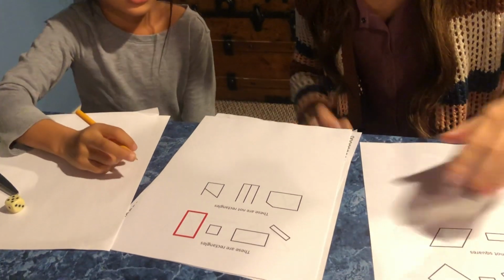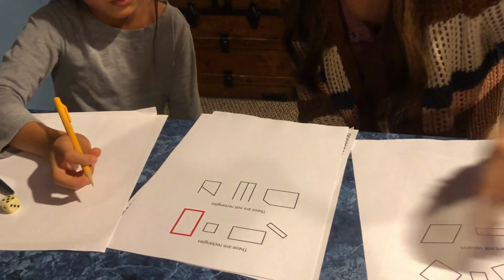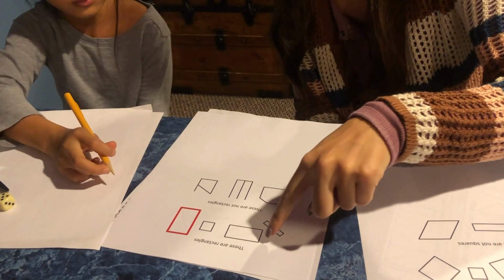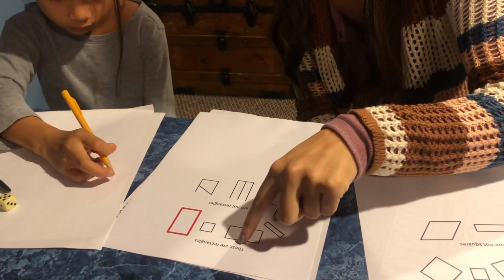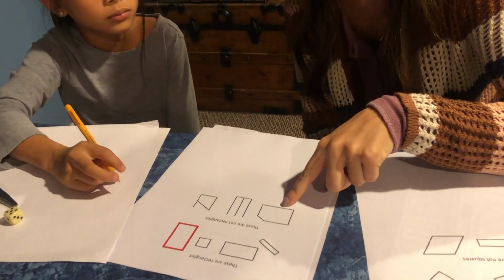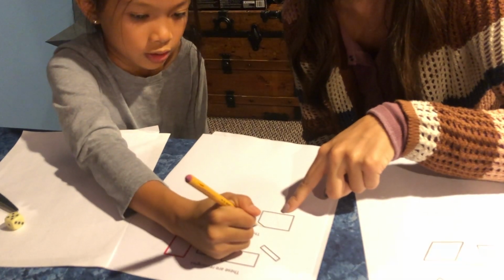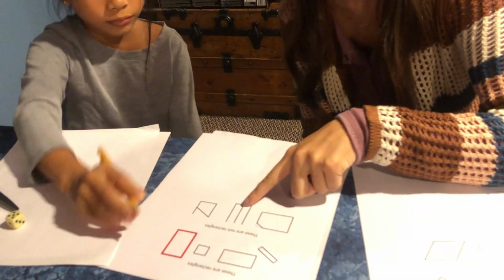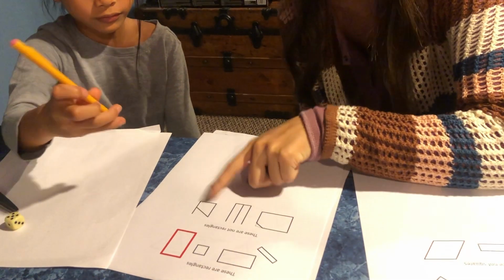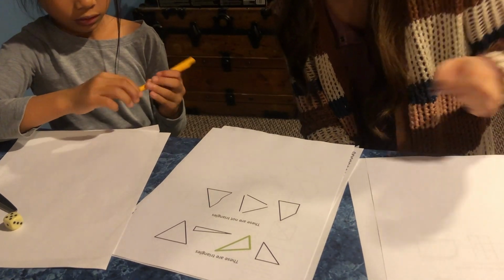Okay. These are rectangles. So these are all examples of rectangles, see? With squares, all of the sides are the same length. But with rectangles, these two sides are the same length, and these two sides are the same length. So is this a rectangle? No. Why not? Because it's supposed to be straight out like that. Good job. Is this a rectangle? No. Because it's not connecting, right? I don't even know what funky shape that is. That's not a rectangle.